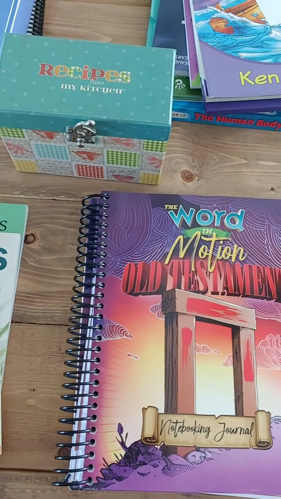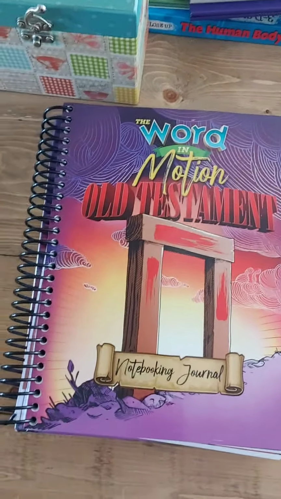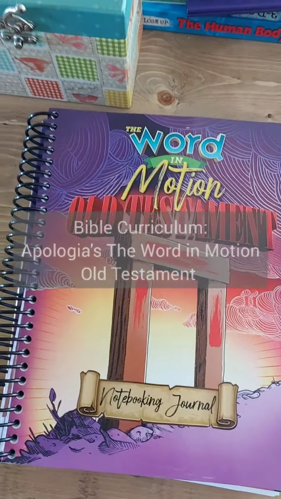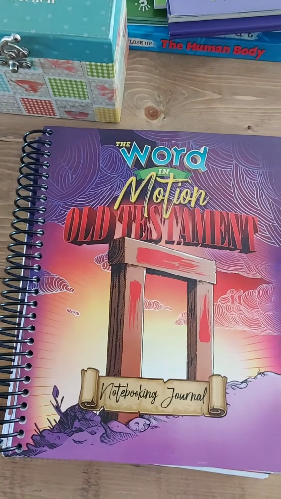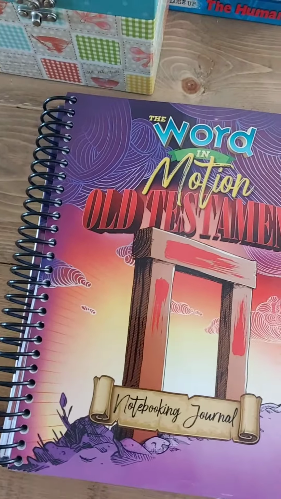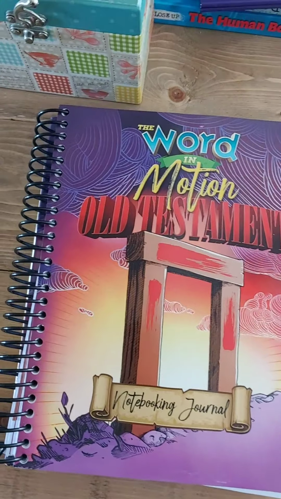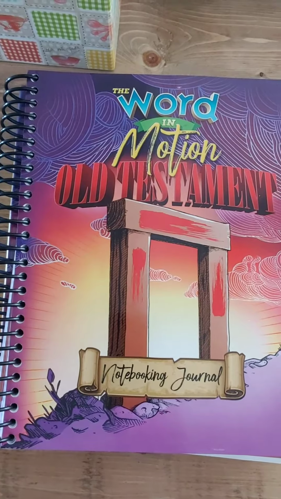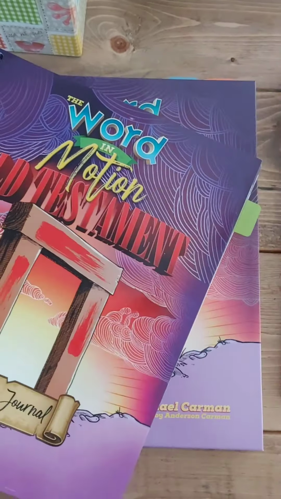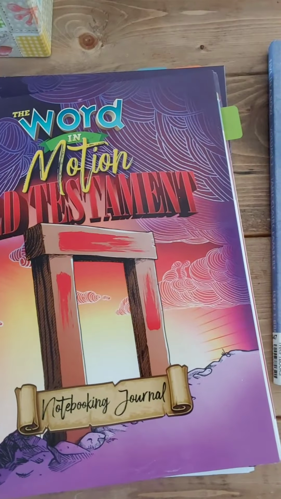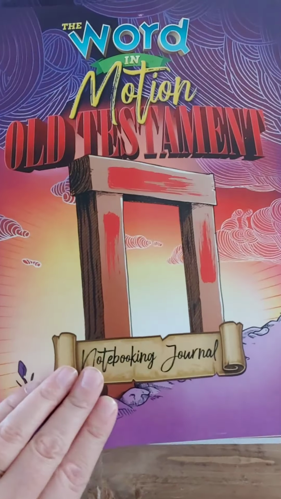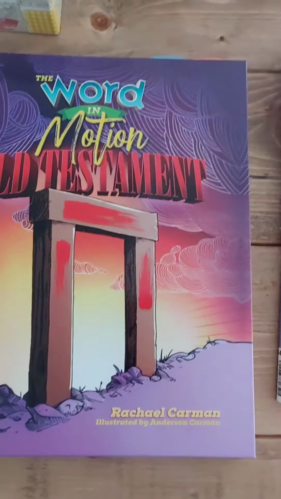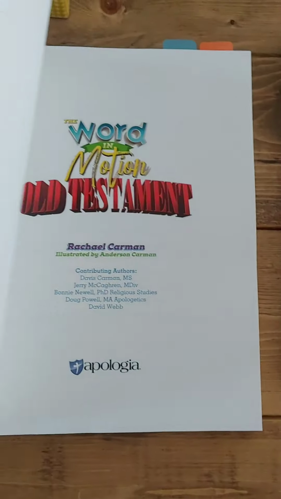Something new that we are incorporating this year is a Bible curriculum. We haven't really done a Bible curriculum before. It was always interwoven in other things that we were doing, and the kids usually pick out a book of the Bible that we read together. We'll probably still do that, but we're going to be incorporating something from Apologia. It is called The Word in Motion, the Old Testament. They have an Old Testament and a New Testament curriculum for this. It comes with a teacher manual.